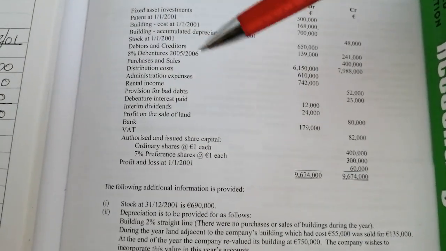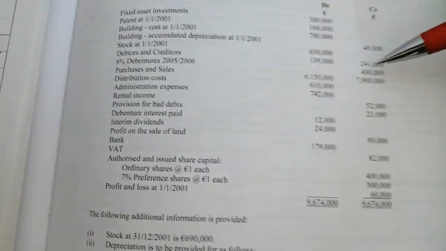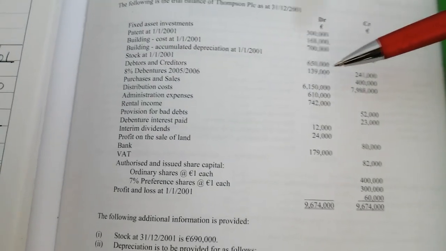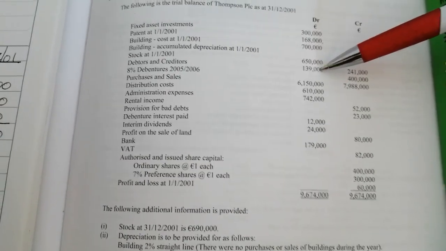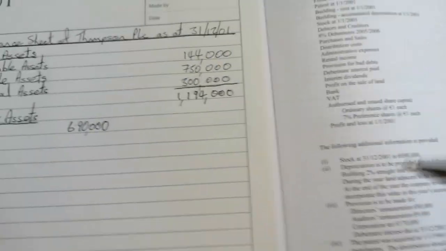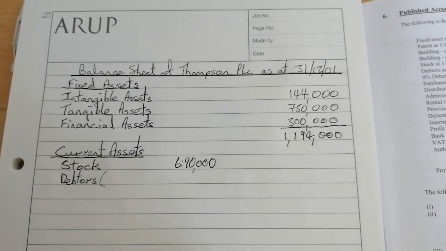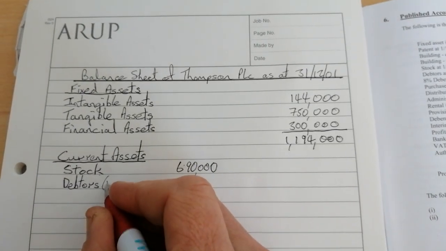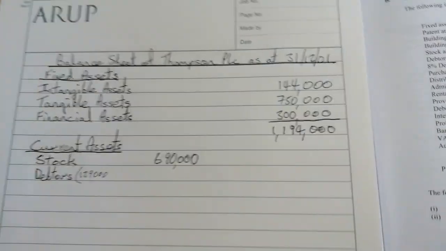So the next thing is, what were we saying? The debtors. Where are we up here? Debtors and creditors, 139, 241. But of course, because the debtors balance should be on the debit side, we know it's the 139 here. As I say, you don't do the workings here ordinarily. I'm just putting it in to show you where I got these figures from. So 139,000 was the debtors figure there.